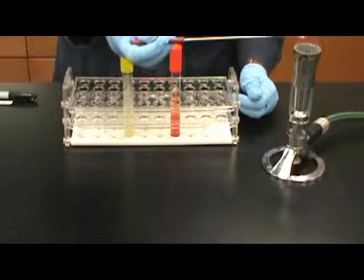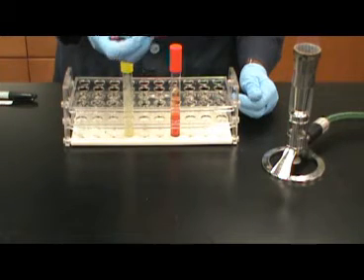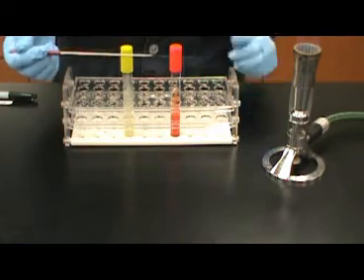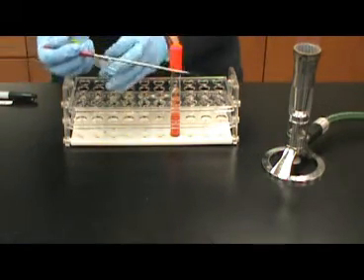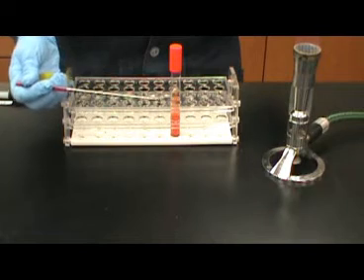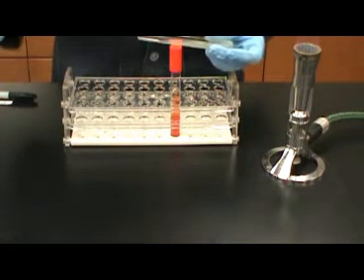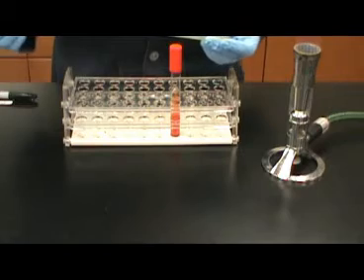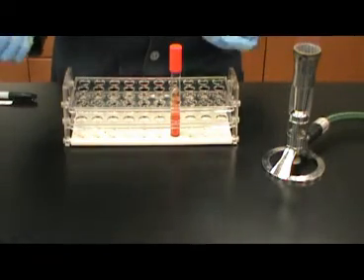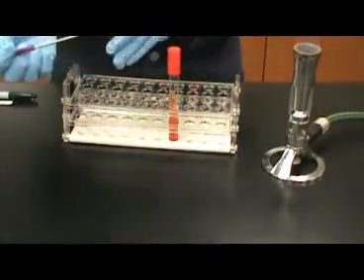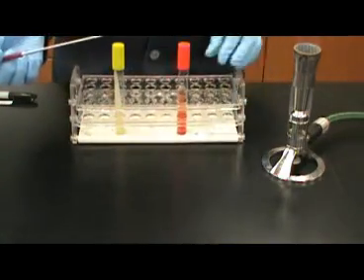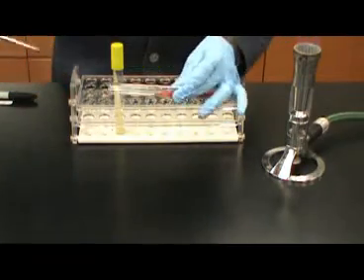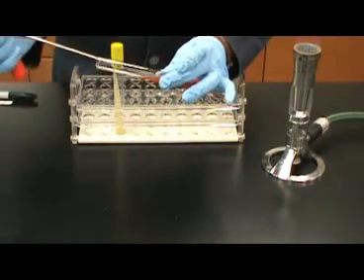TSI agar contains 3 sugars: lactose, sucrose, and glucose. It also contains thiosulfate as a sulfur source for the thiosulfate reductase enzyme produced by some bacteria. Glucose is present in TSI in very low concentrations. Glucose is a monosaccharide. Lactose and sucrose, both disaccharides, are present in the medium in very high concentrations. This will allow differentiation between monosaccharide and disaccharide fermentation.